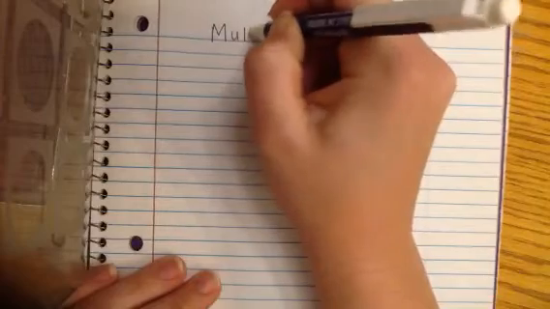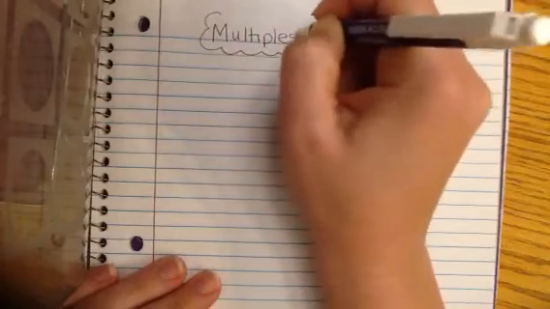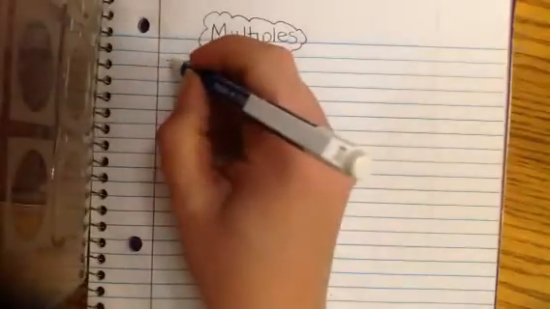Today we're going to talk about multiples. Multiples are a fact that you can use a lot of times, and it will actually make fractions work a little easier, but it adds on an extra step. So we use this in a lot of ways. So what is a multiple?